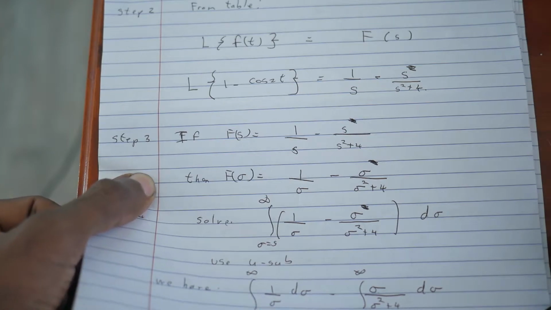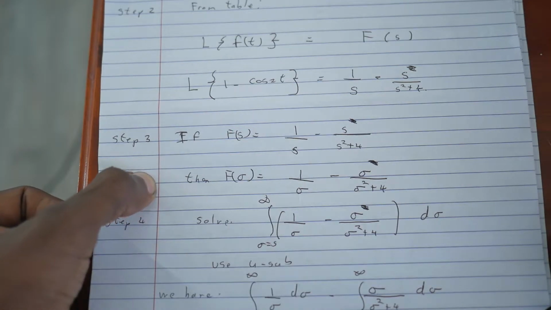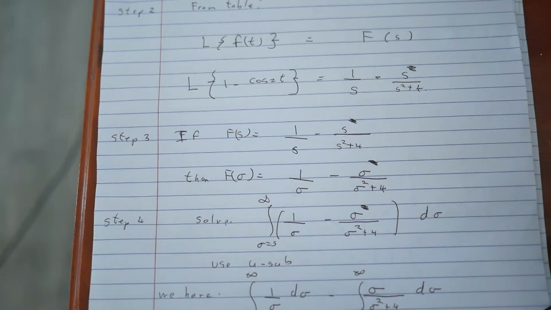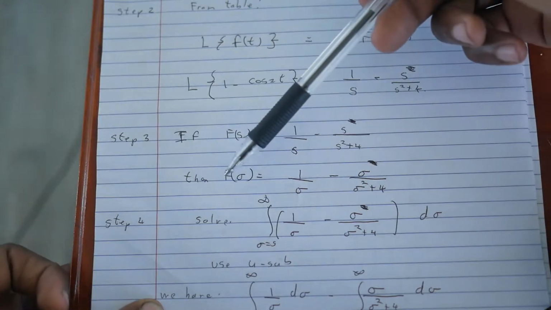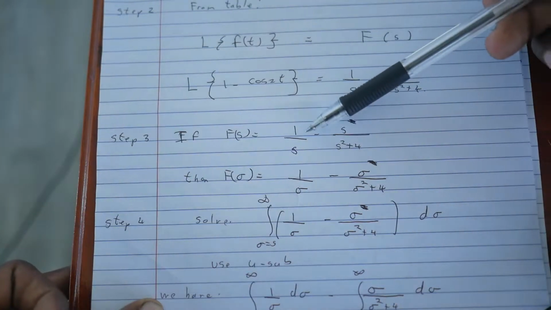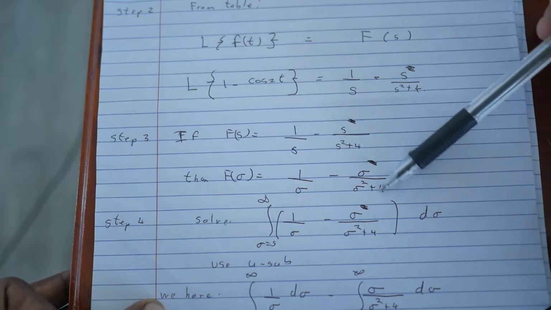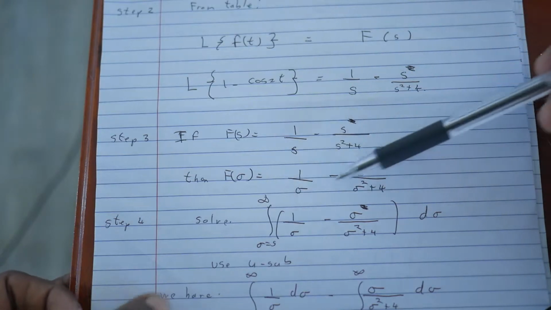Now, step 3 says, wherever you see s, put sigma, and that will be f of sigma. So step 3 says, if f of s is this, then f of sigma is, all we do is write back the same function f of s, but where we see s, we put sigma, and that's it.